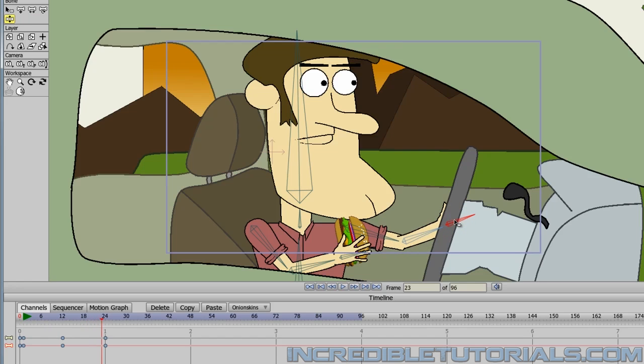And we'll actually probably have this go on for the whole sequence. So I'll just bring it down like this, go up like that. And I'll keep doing this all the way to frame 96. Okay, there we go. So we have the hand looking like he is trying to control the steering wheel.